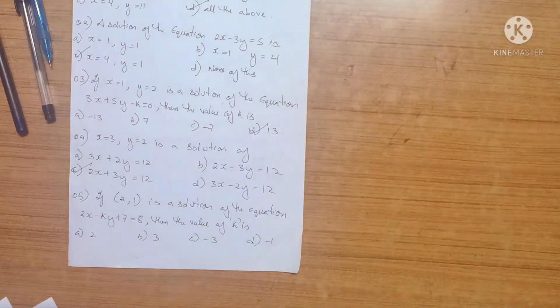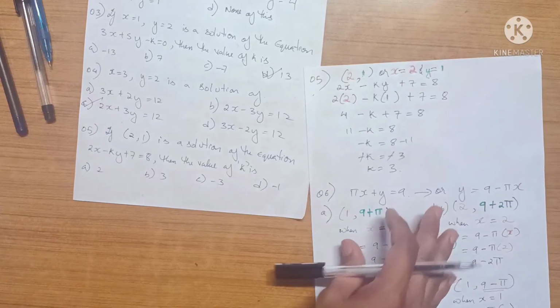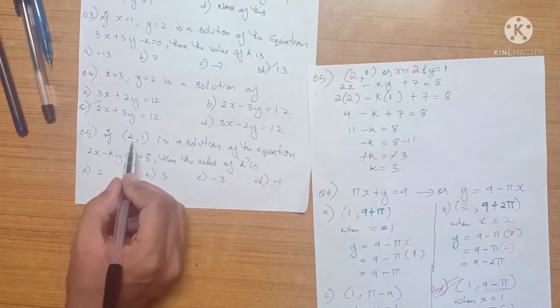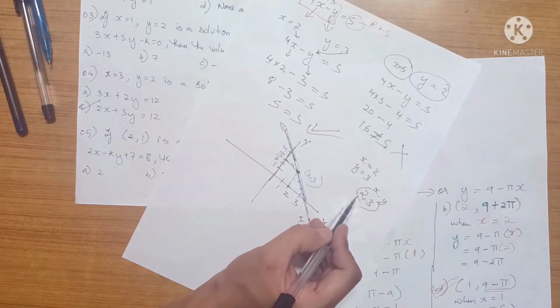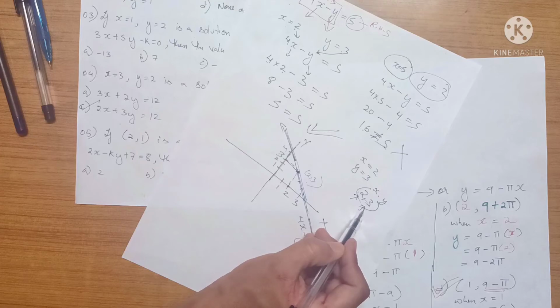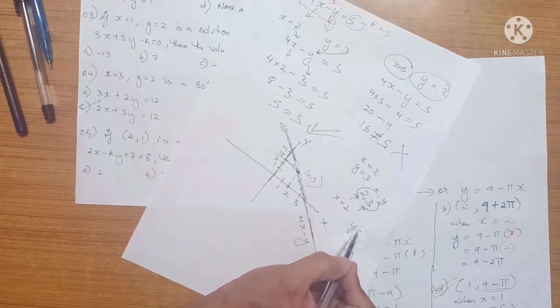Question number 5, this is the solution, this is the question. So the question is, if 2 1, when I say 2 1, like previously how I explained it, x-axis we always write it first, y-axis we always write it second. So when I say 2 3, x is 2 and y is 3.